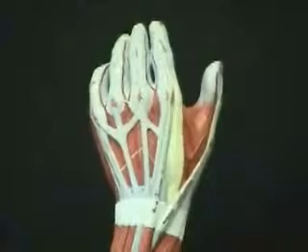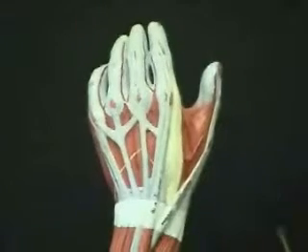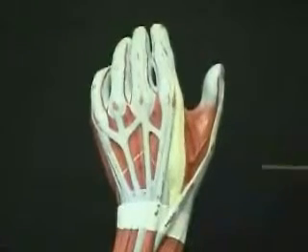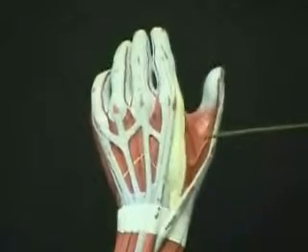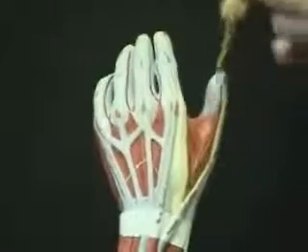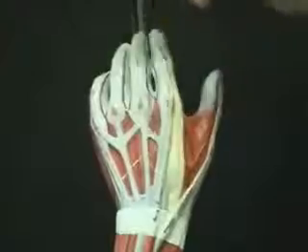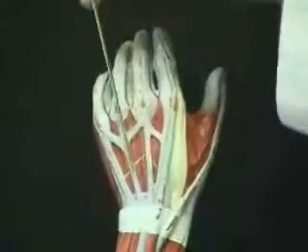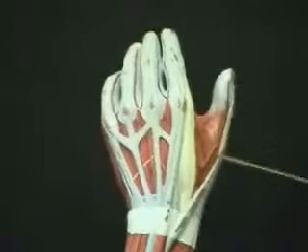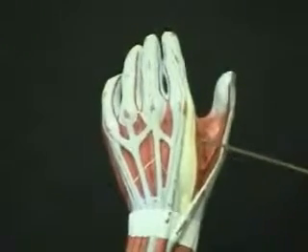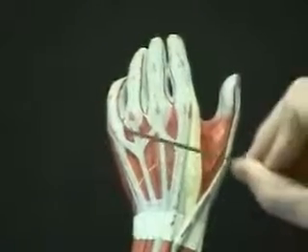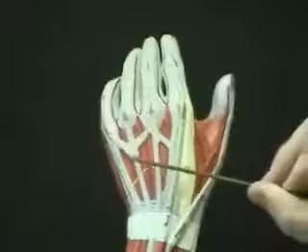The dorsal aspect of the hand really only has one muscle group, and that is the dorsal interossei muscles. There are four dorsal interossei muscles. As their name implies, interossei is between bones. So imagine the first and second metacarpal, second and third metacarpal, third, fourth, fourth, fifth. Between those bones, we should see dorsal interossei muscles. Here's our first dorsal interossei, our second, our third, and our fourth dorsal interossei muscle.